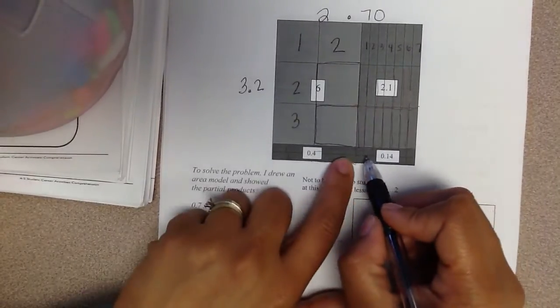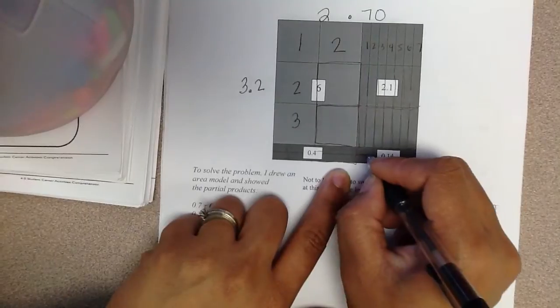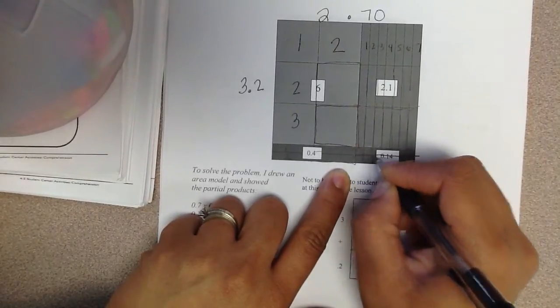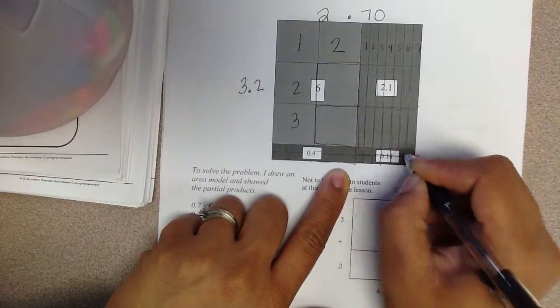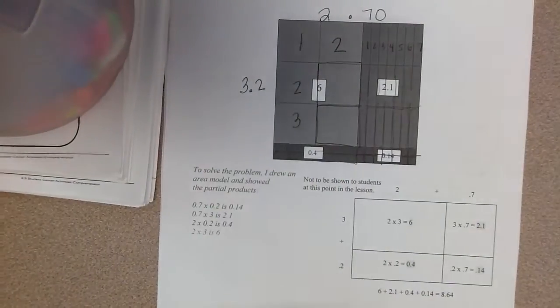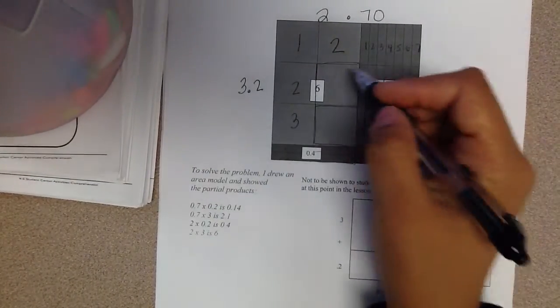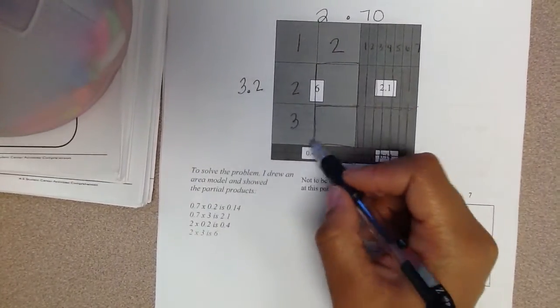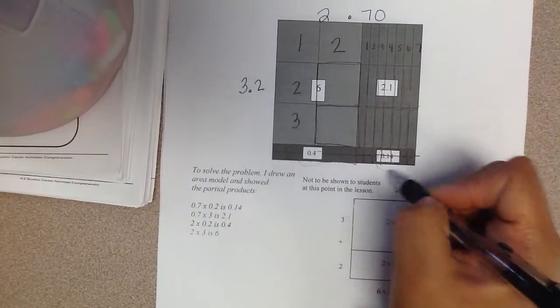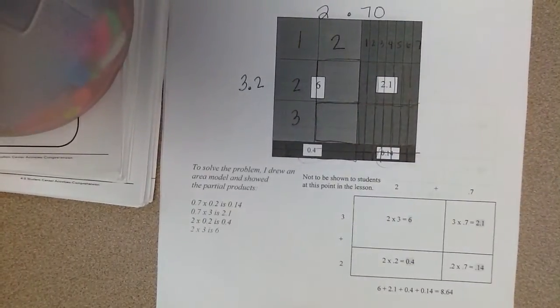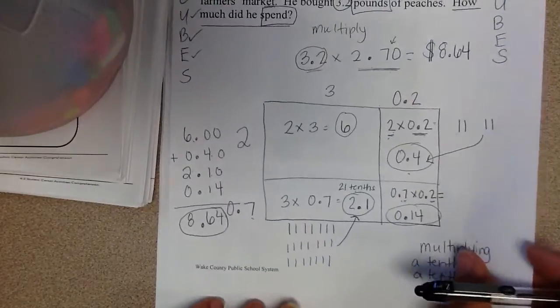Now, when I got here, I have tenths by tenths, so that means it creates these little blocks called hundredths, just like we discussed in our problem. And when I look at all those partial products, I have 6 wholes, I have 4 tenths, I have 2 and 1 tenth, and I have 14 hundredths, just like we noticed in our problem.